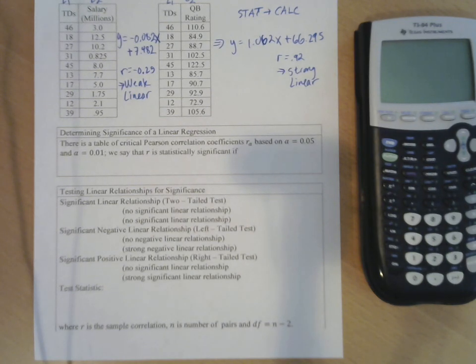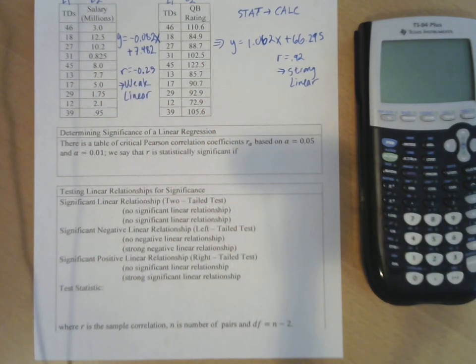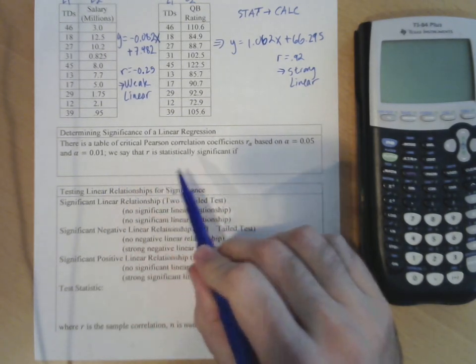Okay, so we're back here, 12.1. I just finished giving you a more than necessary analysis of QB touchdowns to salaries. And now we're going to talk about determining significance of linear regression.